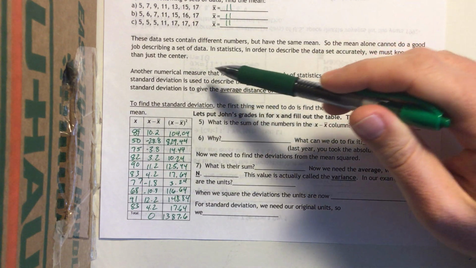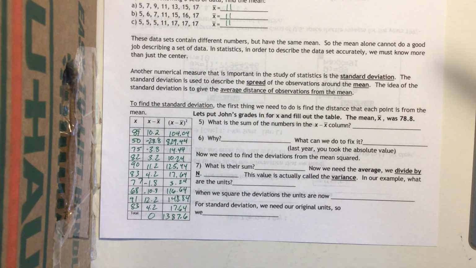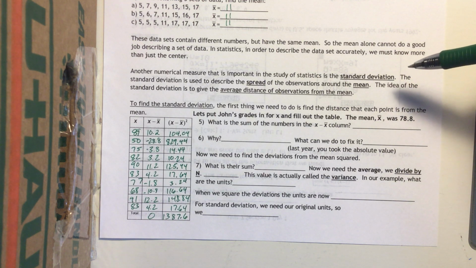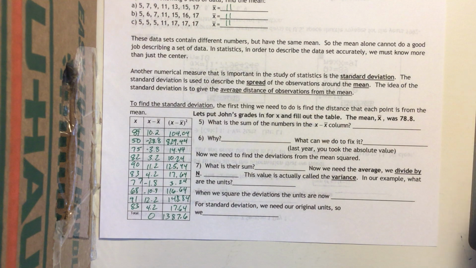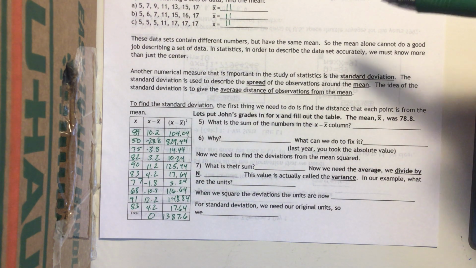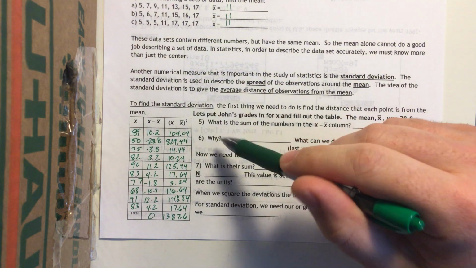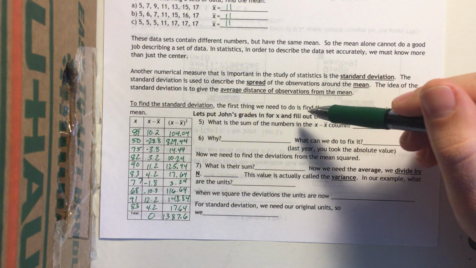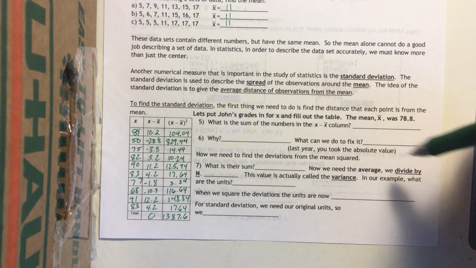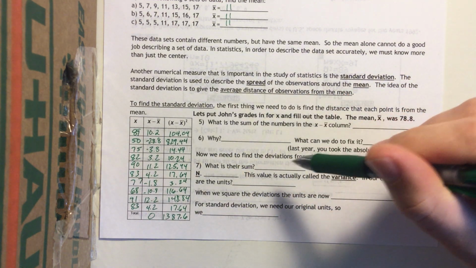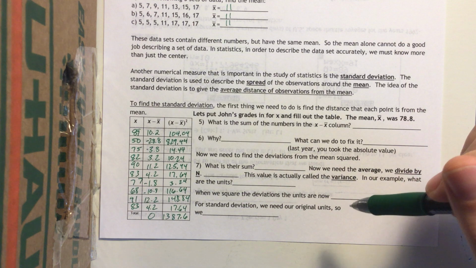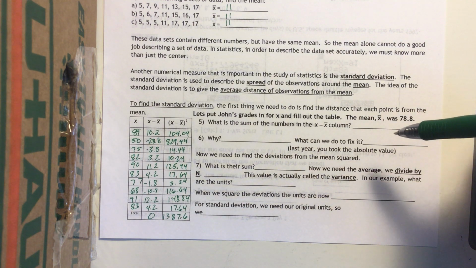Another numerical measure that is important to statistics is the standard deviation. The standard deviation is used to describe the spread of the observations around the mean. So basically, how spread out is the data from the mean. The idea of standard deviation is to give the average distance of observations from the mean. To find standard deviation, there is a long, complicated process, and we're going to talk about it, but in the end, I'm just going to show you how to do it in the calculator.